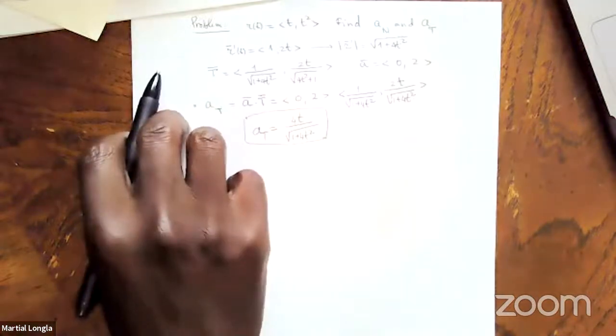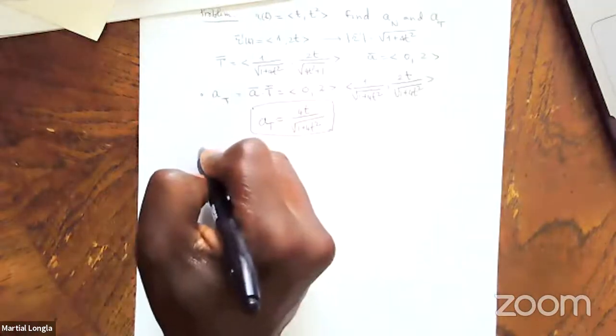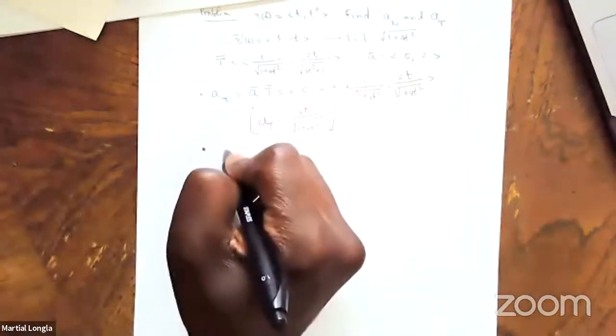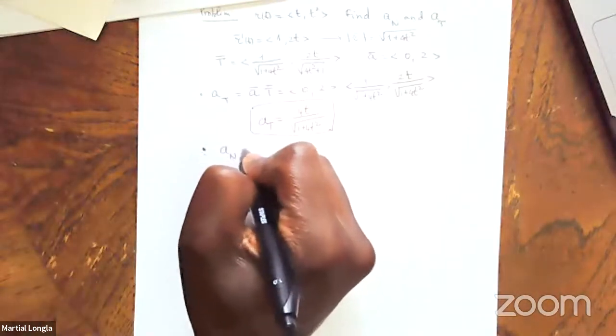What about the other one? What about A_N? I hadn't gotten to that one yet. All right. Let's look at the formulas that are given. You have a dot n, but to do a dot n, you need to have n as well, right? So that looks to me like a long shot. What's the alternative you have for A_N?